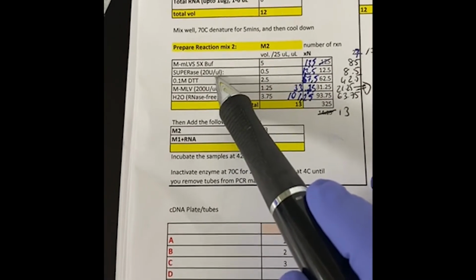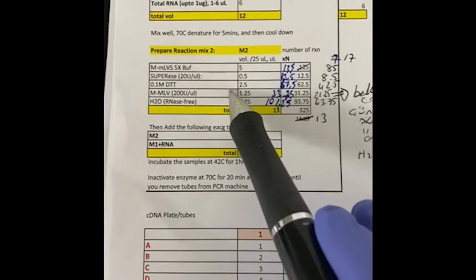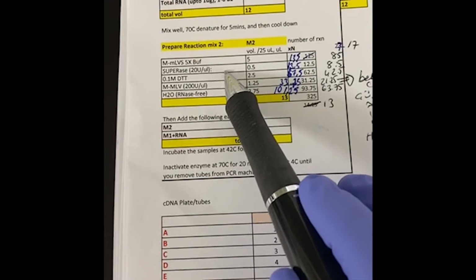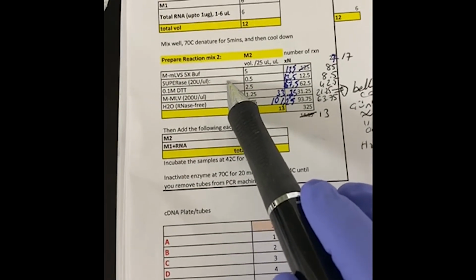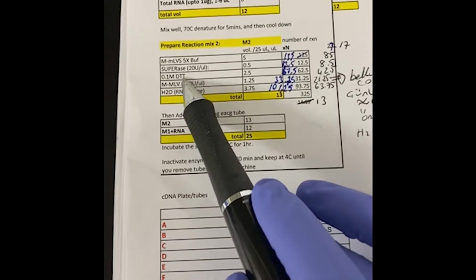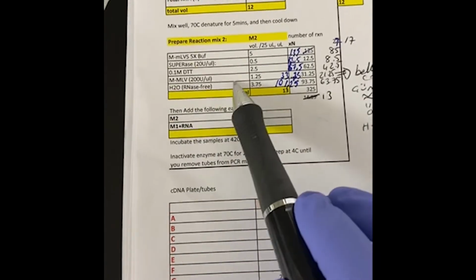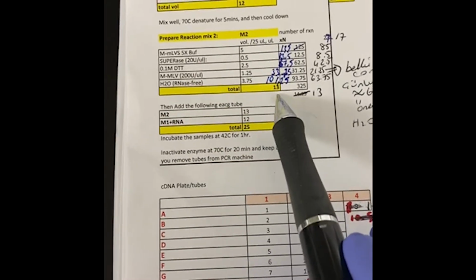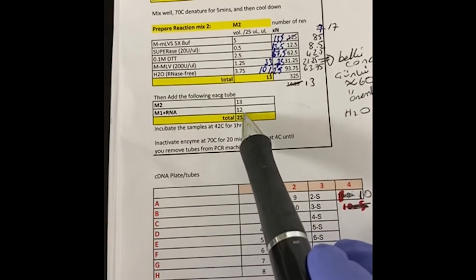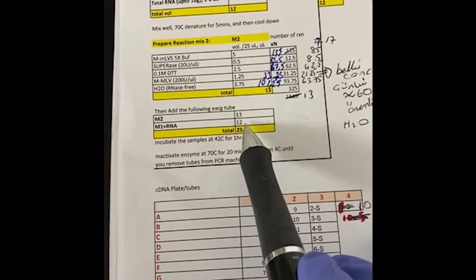And SUPERase is an RNase inhibitor enzyme, so it would inhibit the RNase, which if we didn't use it, it would degrade our RNA. And then I'm going to add DTT. This is our reverse transcriptase enzyme, and water, bring it to the total 13, and I'm gonna distribute into my tubes which had my RNA and my reaction mixture 1.